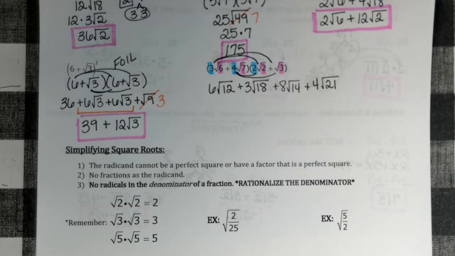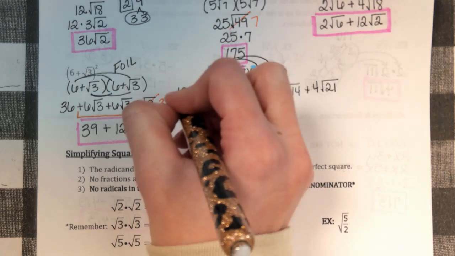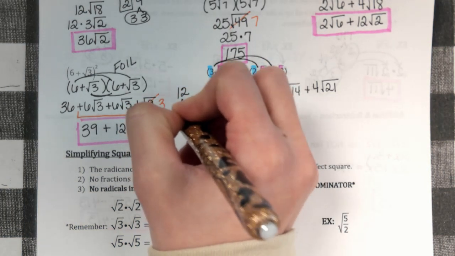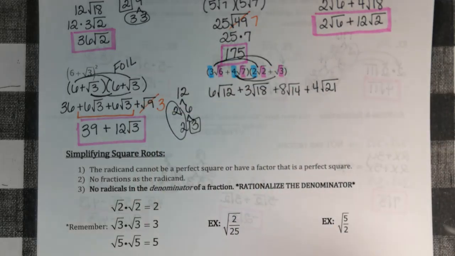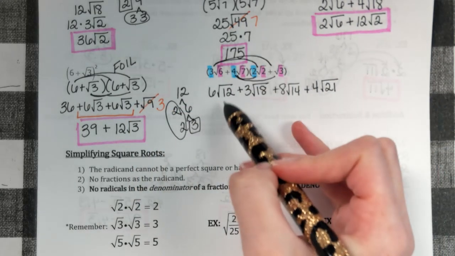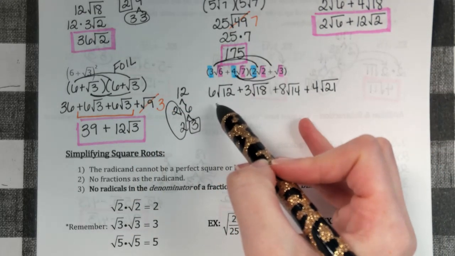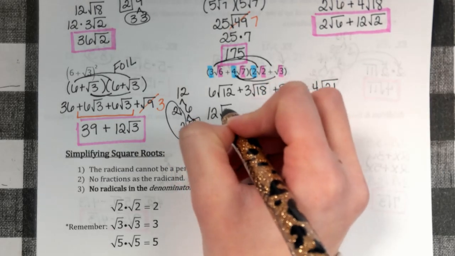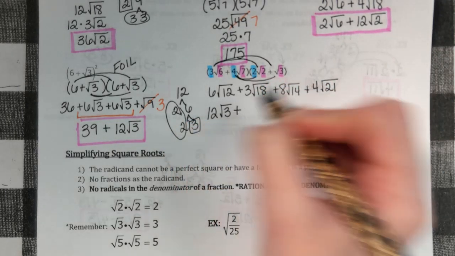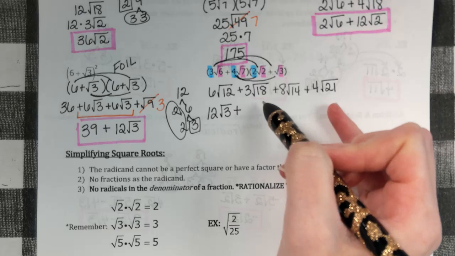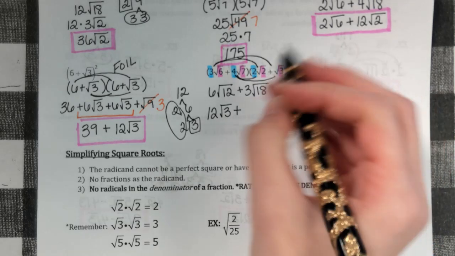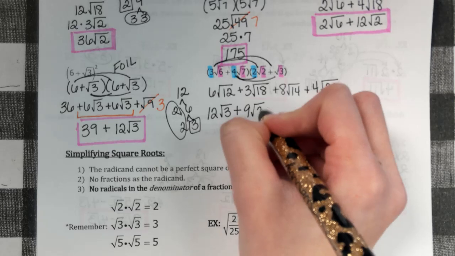So then I need to simplify. 6 square root of 12 can be simplified. 12 can break into 2 and 6, 2 and 3. So I have a pair of 2 with a 3 left over. So that whole term, 6 square root of 12, simplifies to what? 12 square root of 3. Plus, we know the square root of 18 is 3 square root of 2. So 3 square root of 18 becomes what? 9 square root of 2.